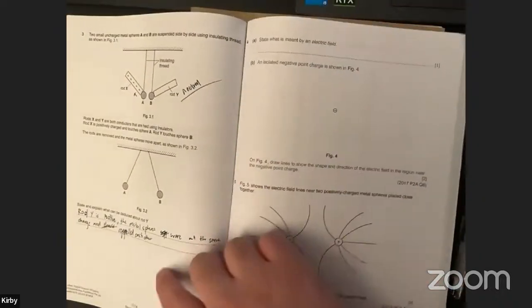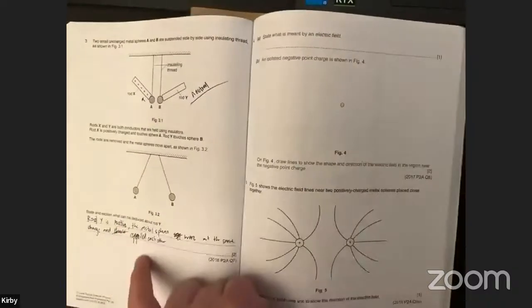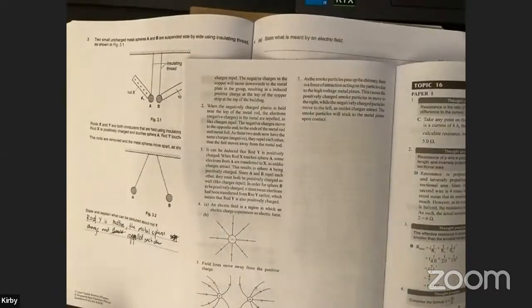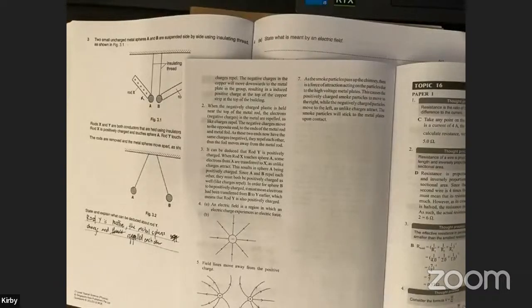Sure, it's like what I wrote, right? Check that again. So positive, yeah, you have to check that. Sorry Kesson, I'm a little bit confused.